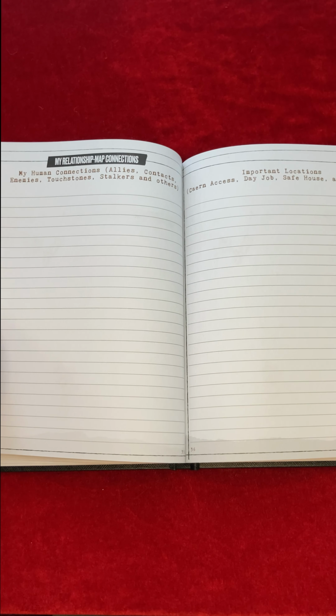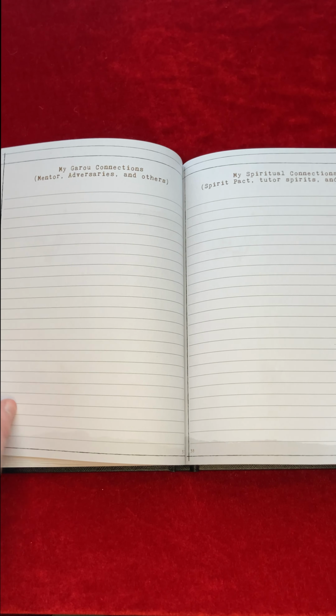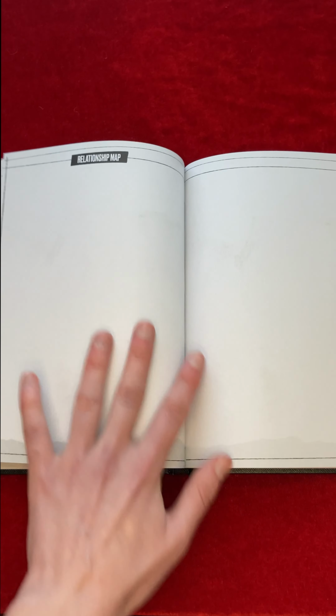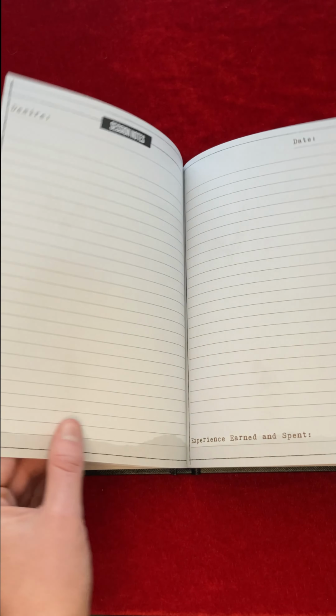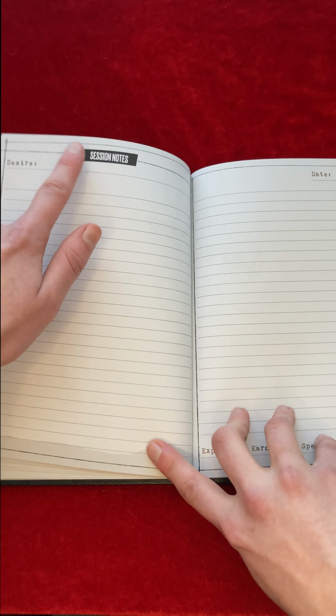Relationship maps rock. I love relationship maps, and I love that there's a whole section for it. You can write about your human connections, your allies, your contacts, your enemies, and you can draw it out here. There's blank pages for you, so you can make it look however you want. And of course, there's a bunch of spots for session notes.